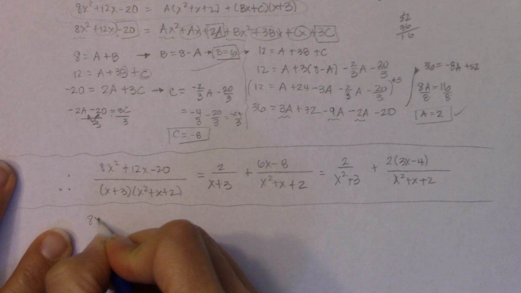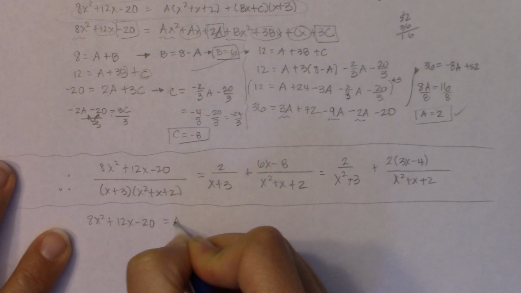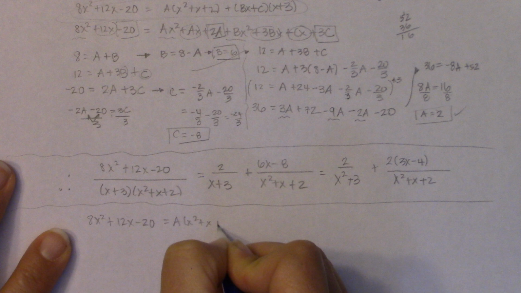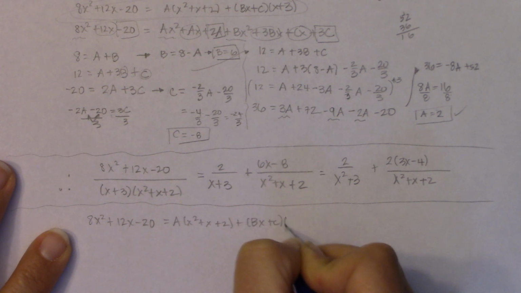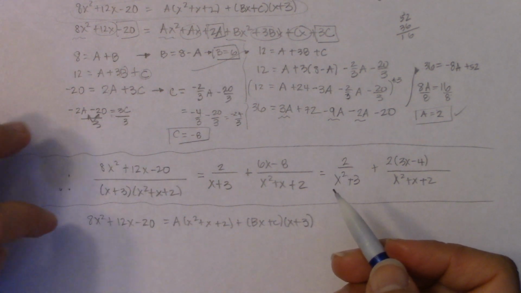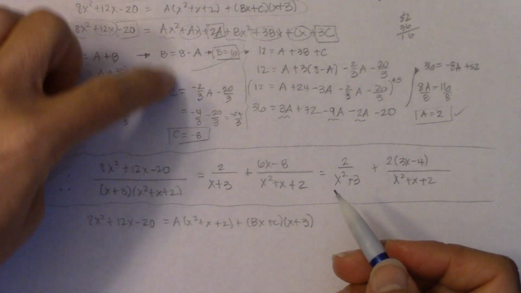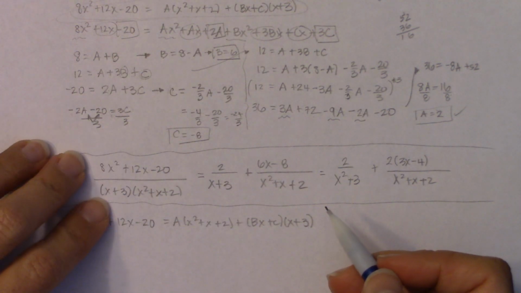All right, so let's say we have 8x squared plus 12x minus 20 equaling a times (x squared plus x plus 2), and then (bx plus c) times (x plus 3). I want to find maybe a faster way, but just an alternate technique to finding a, b, and c respectively. And this is just the plug-in technique.